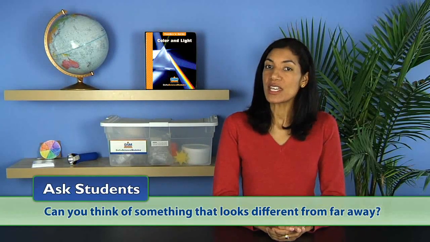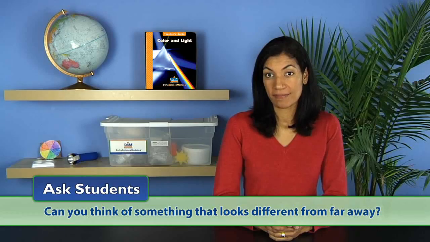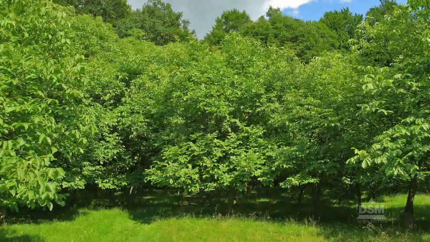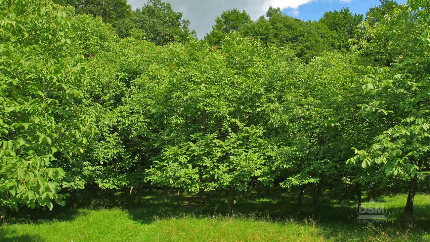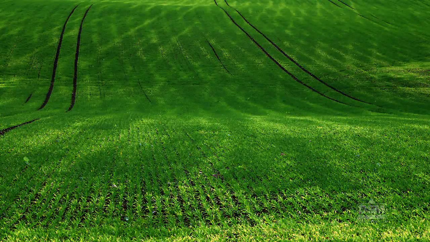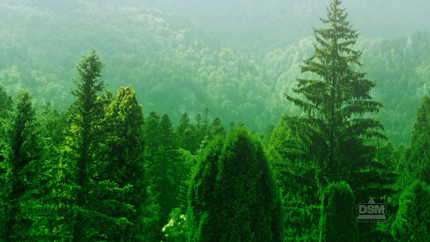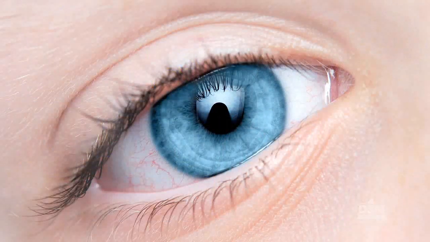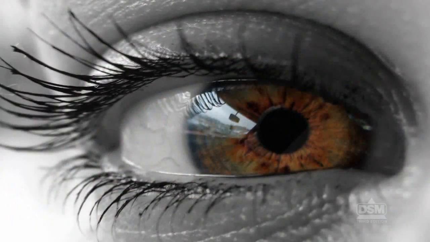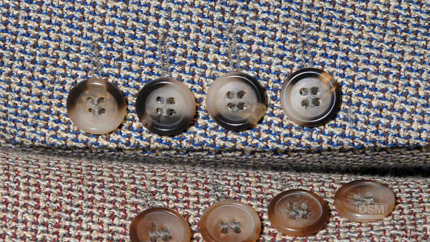Ask students, can you think of something that looks different from far away? Some examples are a forest or a field of grass, both of which simply look green from far away because the individual trees or blades of grass cannot be distinguished from one another. A person's eye appears to be a single color from a distance, but if you look closely, you can usually see several different shades or flecks of color. Some clothing fabrics look a certain color at a distance, but close inspection reveals fine threads of different colors.